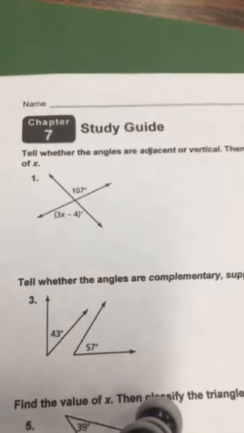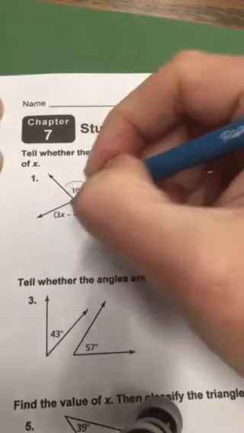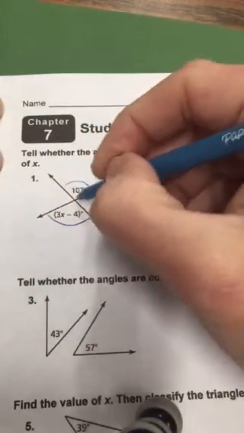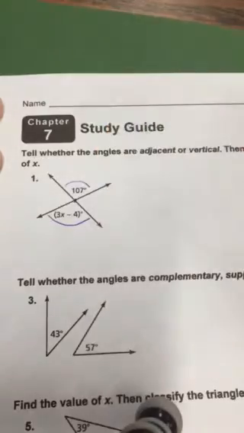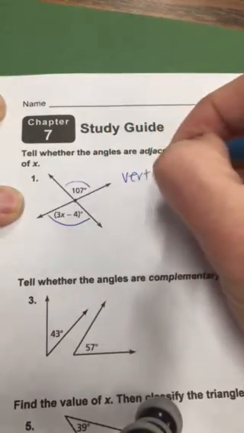Okay, I'm going to work out the odd questions for your Chapter 7 study guide. Question number 1 asks whether the angles are adjacent or vertical and to find the value of x. So here are the two angles I'm looking at, this one here and this one here. We talked about angles that you just jump over the vertex, so I know that these two angles are vertical.